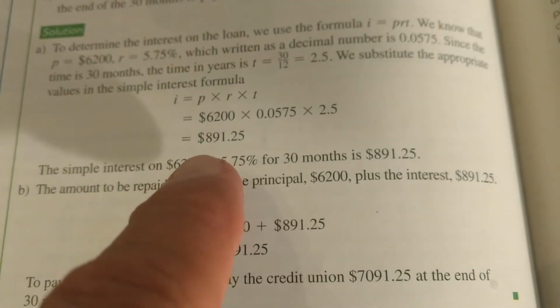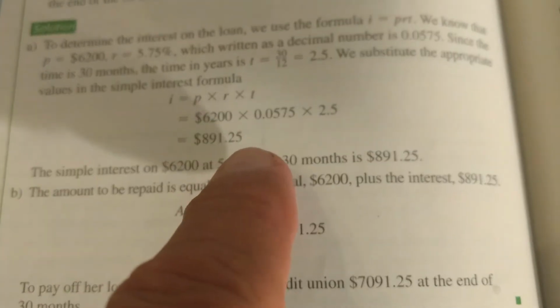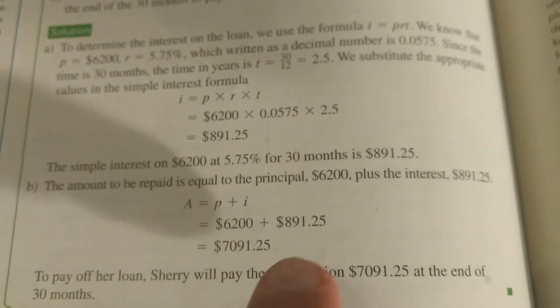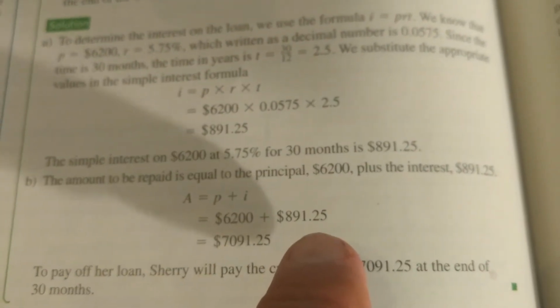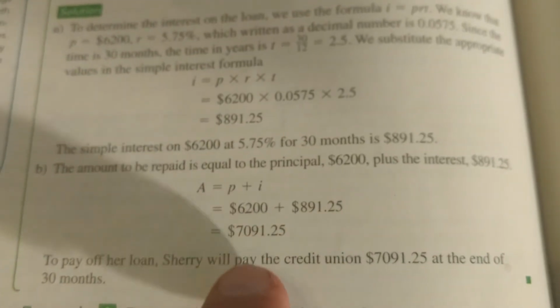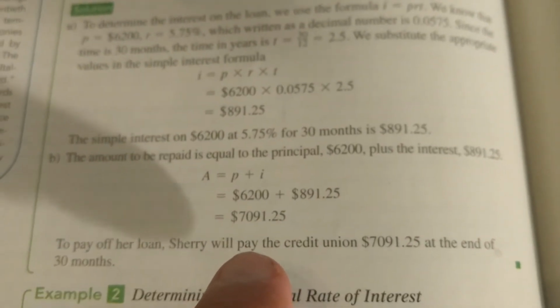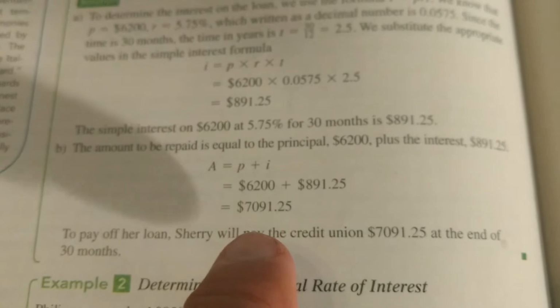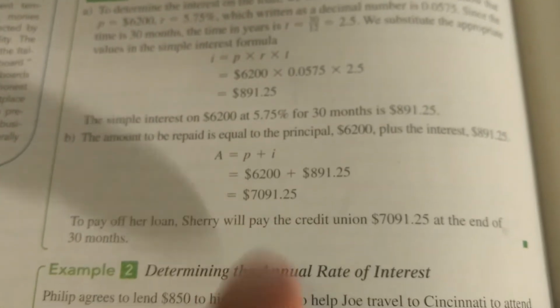Do the math, we get $891.25. If we then add that $891.25 of interest to the principal, her total amount that she's going to pay is going to be $7,091.25.